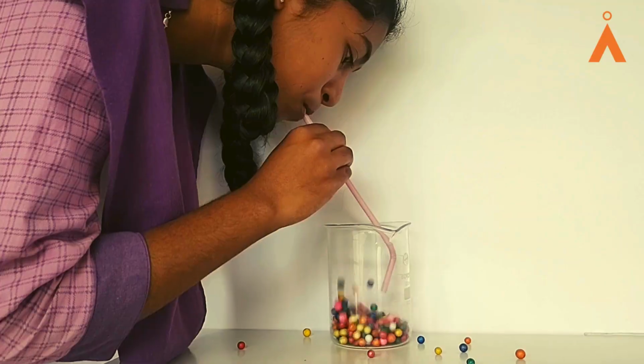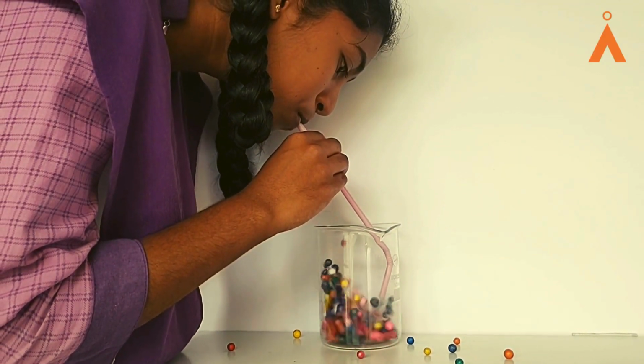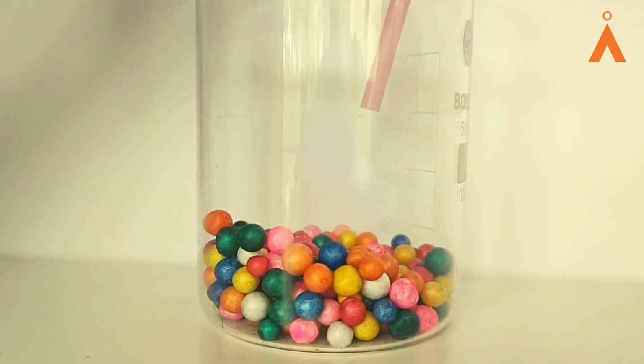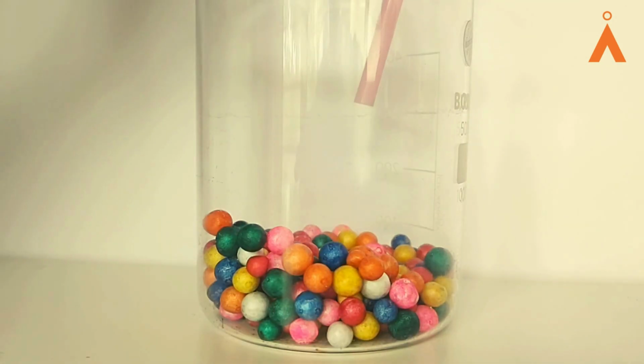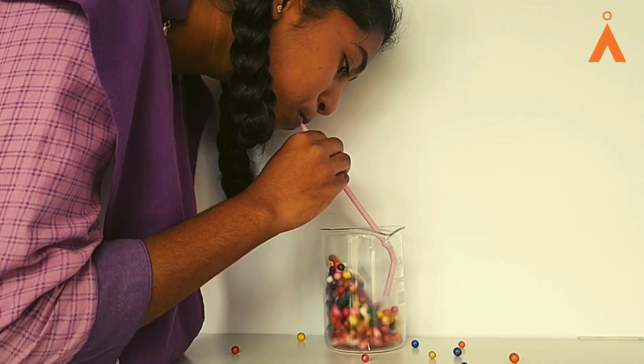Alright, let's recall the video in which we saw the motion of confetti balls in a container when air is blown into it. What can we say about this kind of a motion? It could be seen that there was a random movement of the confetti balls. So, shall we call it a random motion?